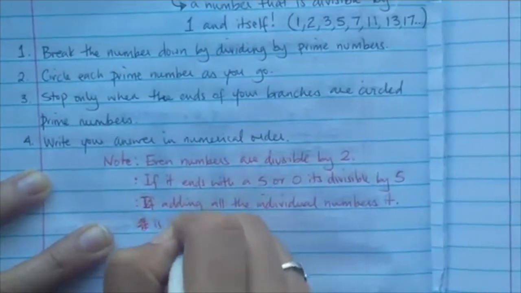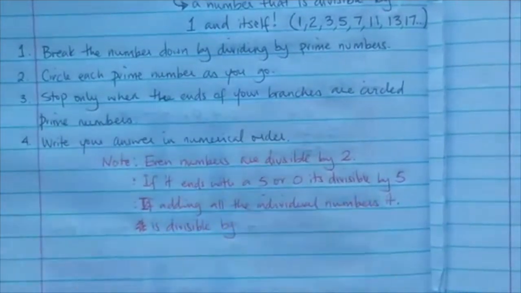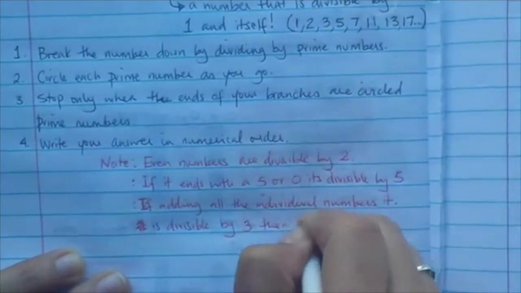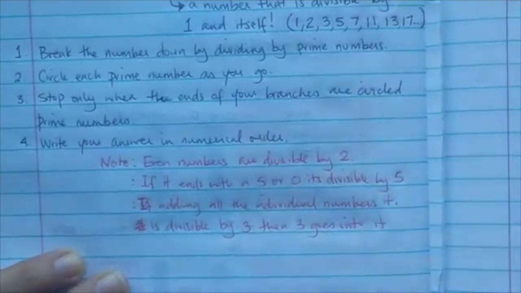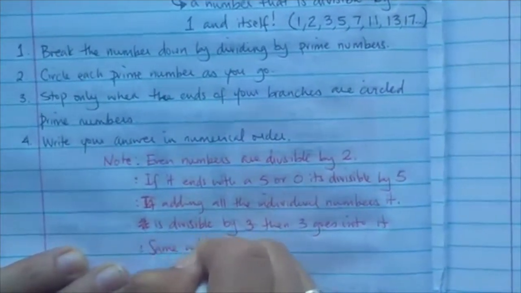This is a listening check. Put a box around the word individual. Same thing with 9.